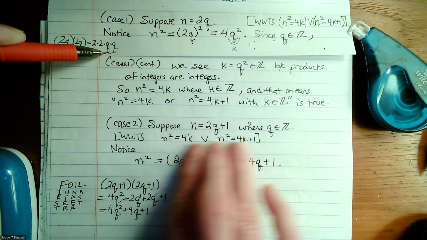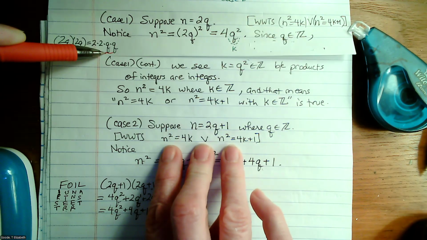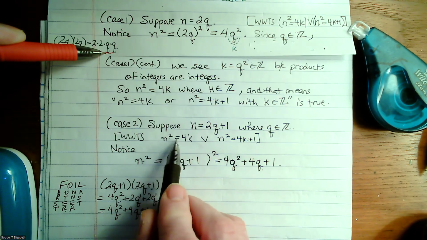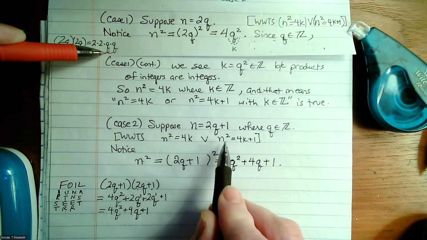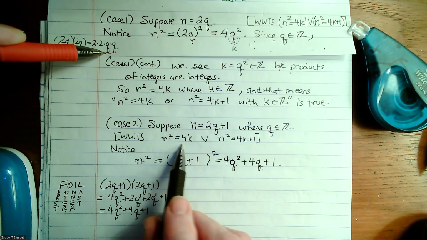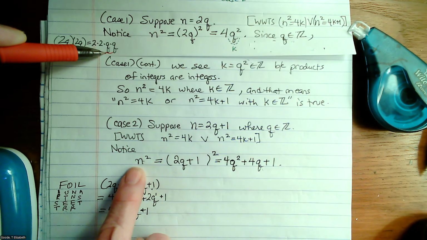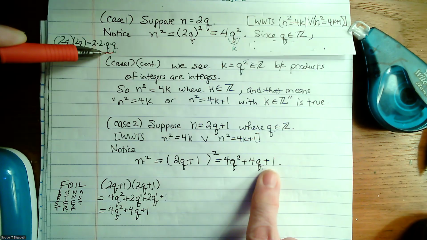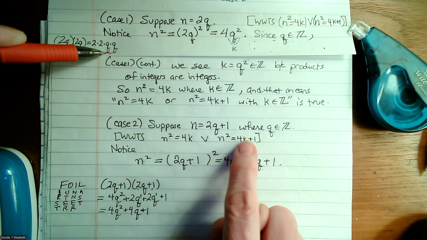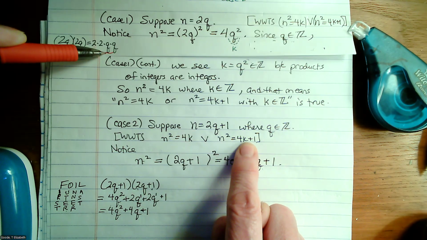We can just go back and look at our wish and remember, oh yeah, we're trying to prove either n squared equals 4k or n squared equals 4k plus 1. Which of these two do you think this n squared is going to wind up looking like? Is it going to look like 4k or is it going to look like 4k plus 1?